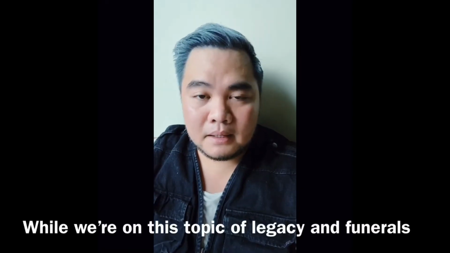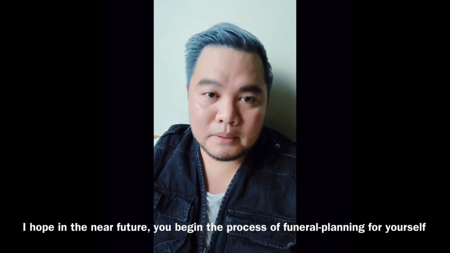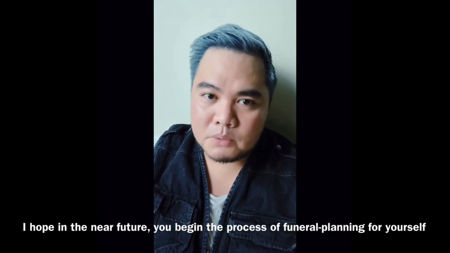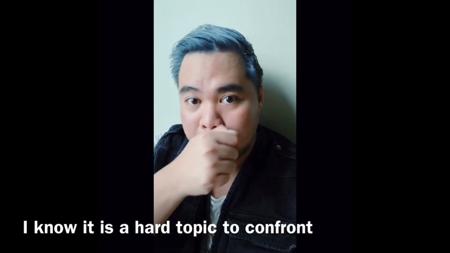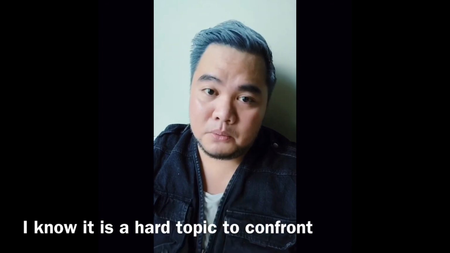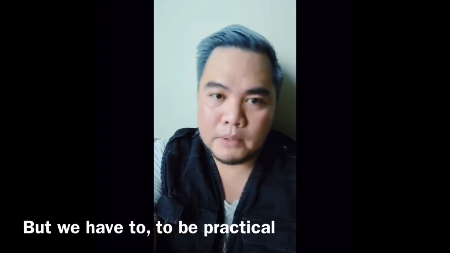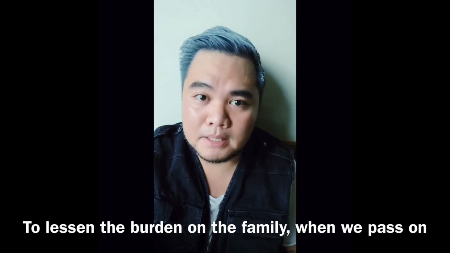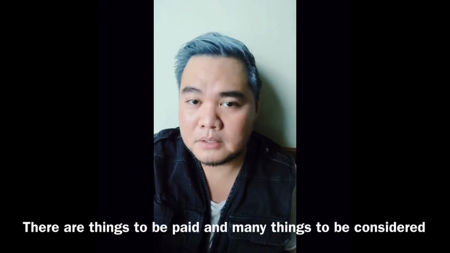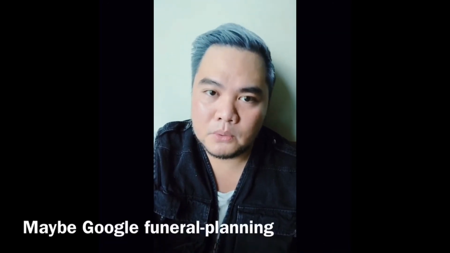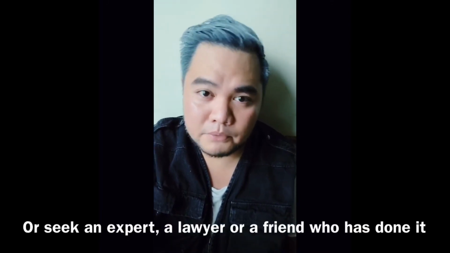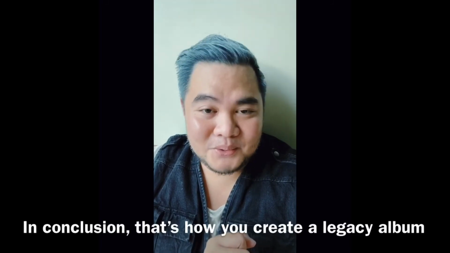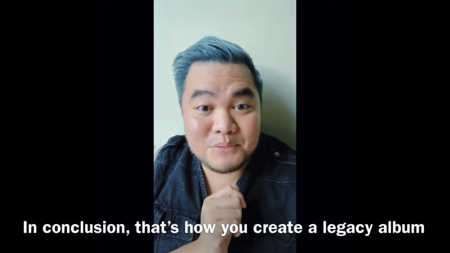While we're at it, I think at some point, I hope in the near future, you actually make arrangements for yourself. I know it's difficult. It's a emotionally loaded topic yan. It's hard for me even to confront it, but we have to. So we have to be practical para hindi mahirapan yung family natin pag nag-pass on tayo, kasi there are things to be paid and so many things to be considered. The more prepared we are, the better. So maybe Google funeral planning or seek an expert, a lawyer or a friend who's done it. So yon. So yan ang paggawa ng legacy photo album.